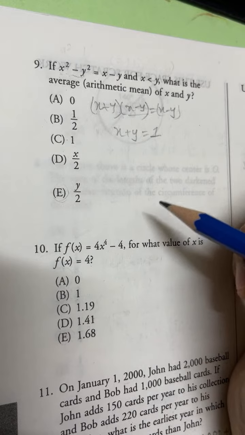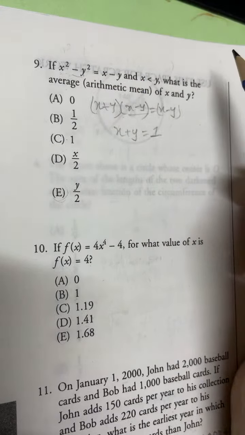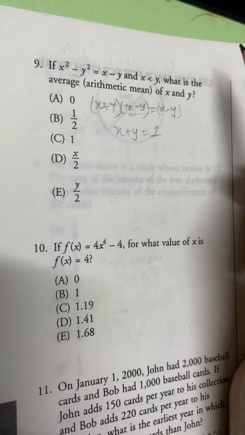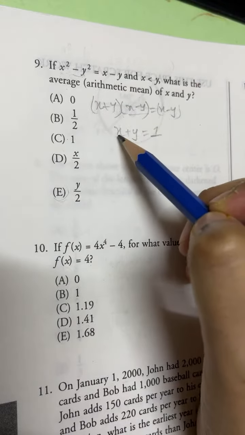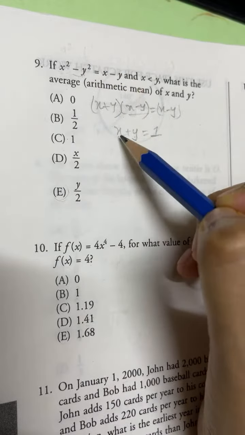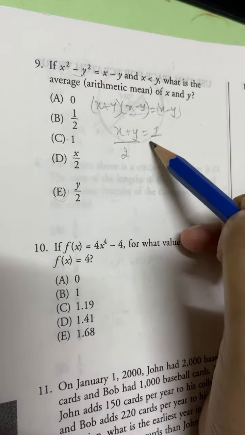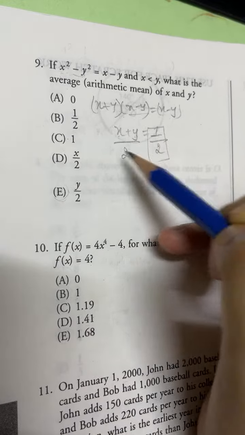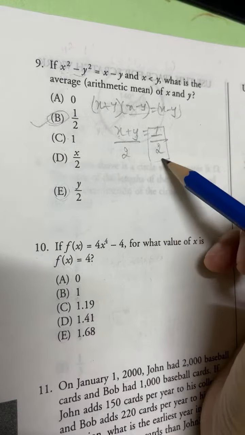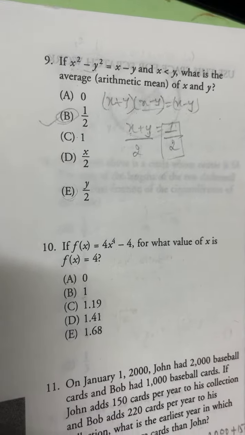Now they want the average or arithmetic mean. Average means the sum of all the numbers divided by how many numbers you have. The sum of all the numbers is x plus y, because we only have two numbers, x and y, divided by 2, since we have two numbers. So divide both sides by 2, and that is your answer, 1 by 2. B is the right answer. That is your average or arithmetic mean of two numbers.